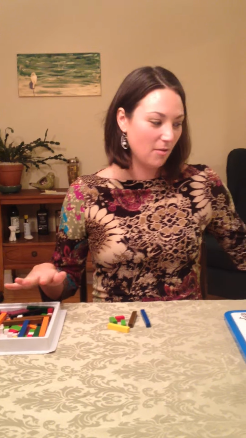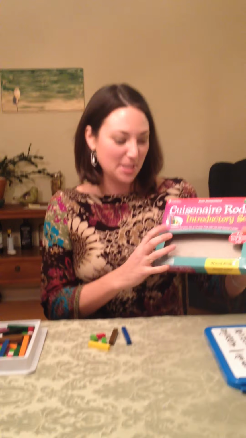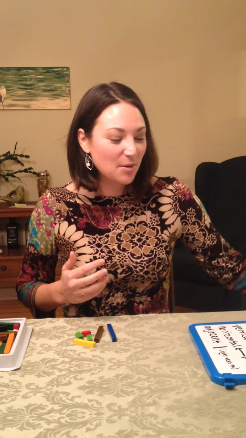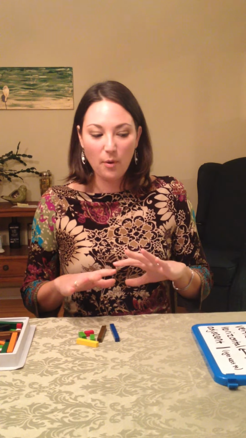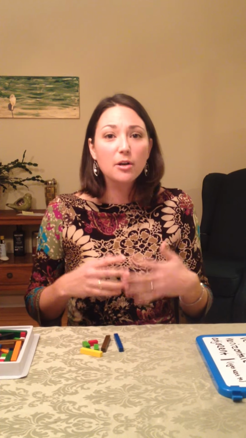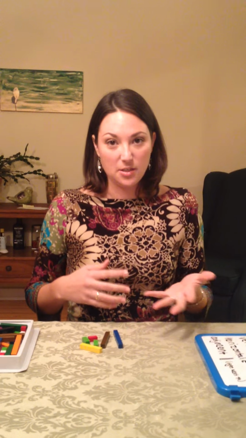I'm making this video to share a little bit about one of my favorite teaching tools, especially for math, which are Cuisenaire Rods. This is how it's spelled. I really love Cuisenaire Rods because they help with a wide range of mathematical operations and concepts, including perimeter, area, fractions, decimals, multiplication, and they're really great for spatial reasoning for kids as well.